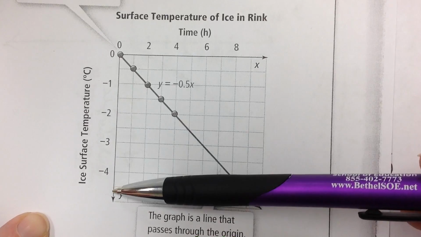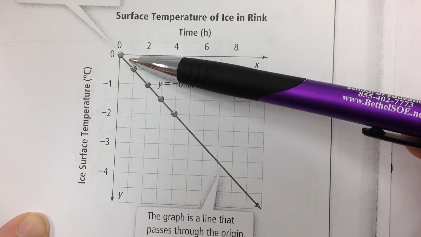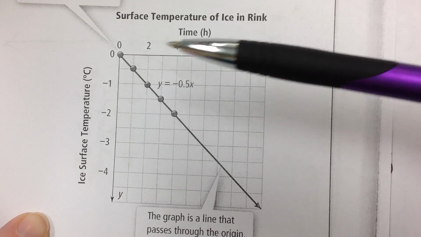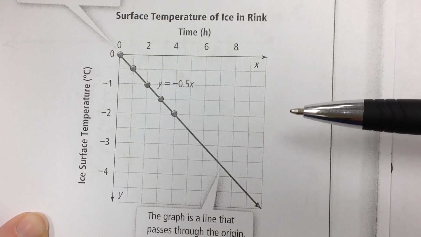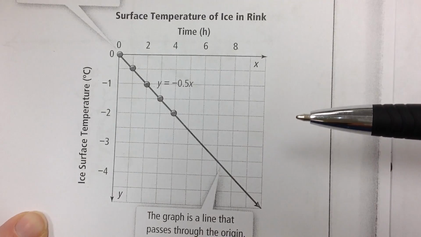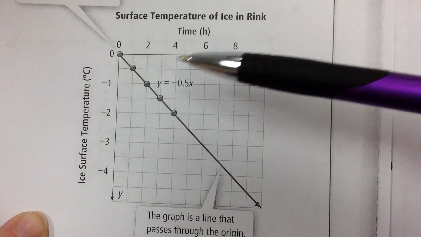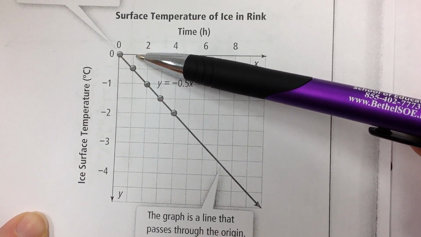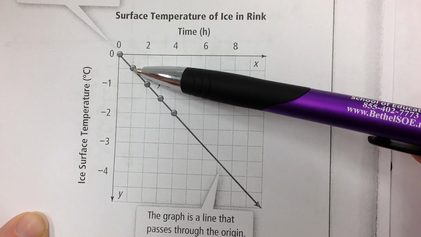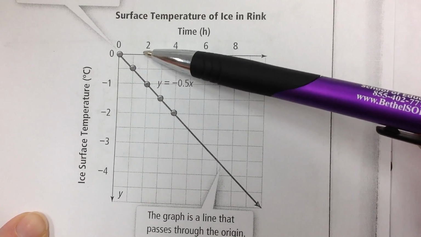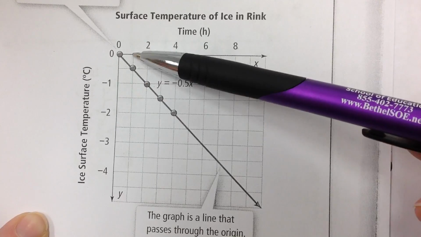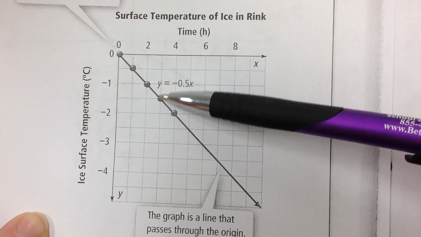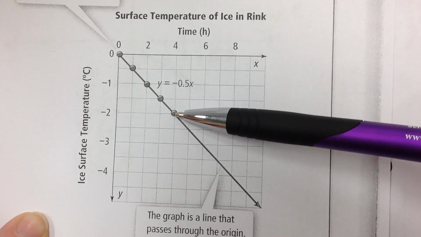These are all negatives because it was decreasing at 0.5 degrees Celsius every hour. So even though graphs may be a little different, you can see these still represent the same thing. I still see my point (0, 0). I still see the point (1, -0.5). I still see the point (2, -1). I still see the point (3, -1.5), to the right 3, down 1.5. And I still see the point (4, -2).